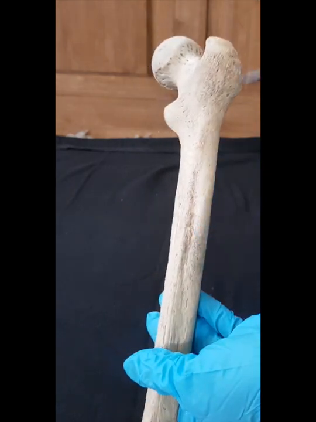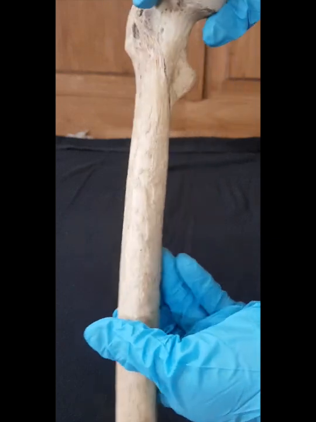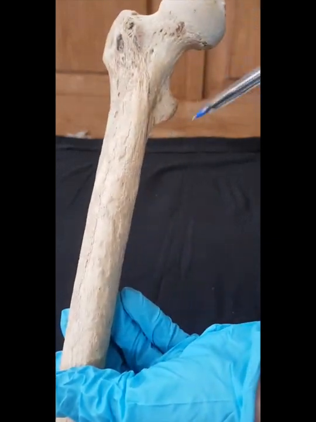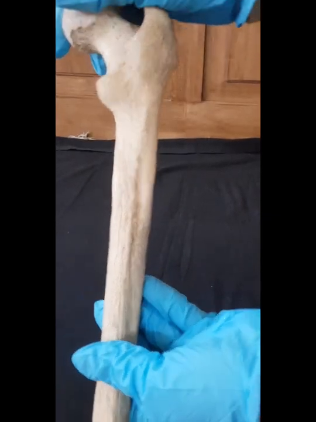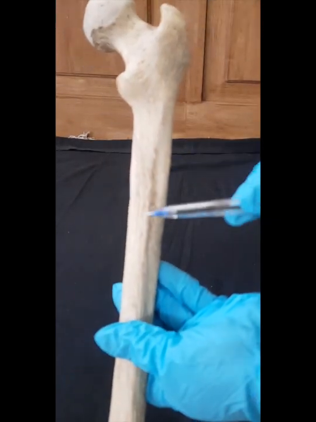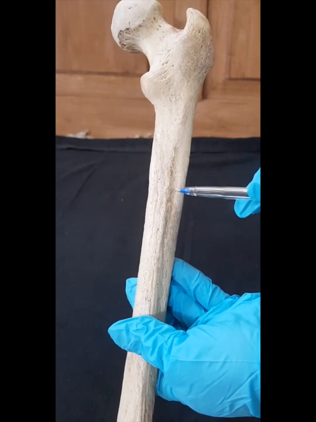When we look at the upper part of the shaft of the femur, we see that we have a medial border, we have a lateral border, whereas when we look posteriorly, we see that this linea aspera is diverging into two lines.